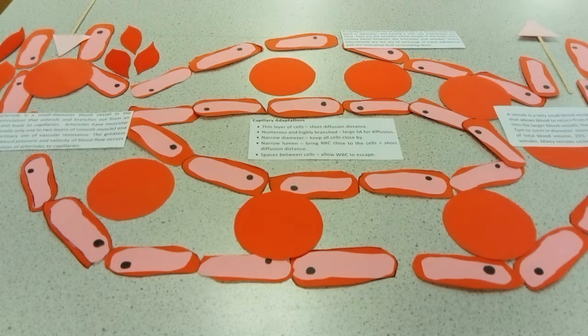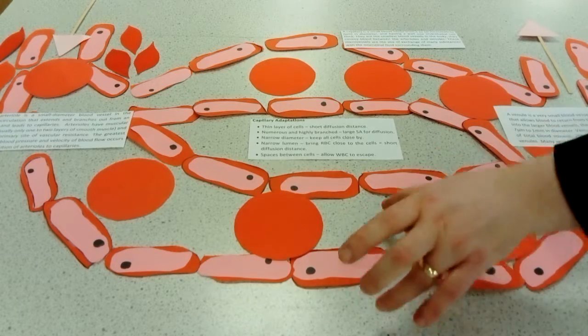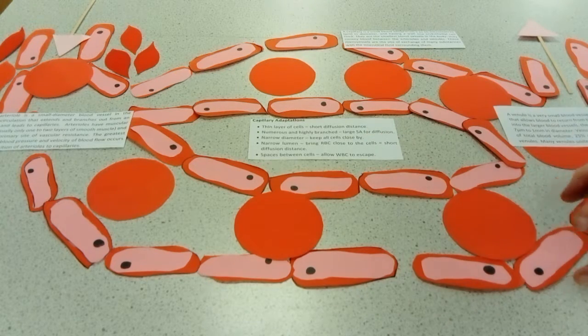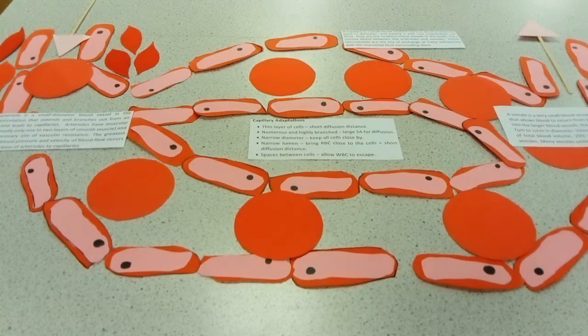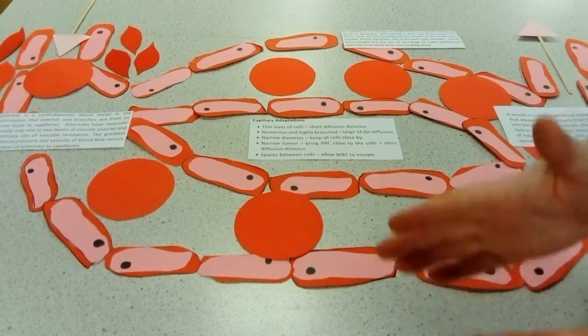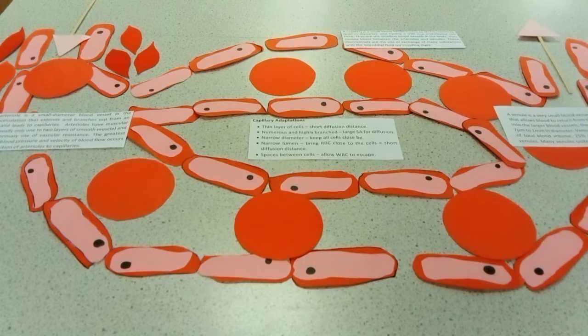A capillary is a small blood vessel, about 5 to 10 micrometers in diameter. The wall of the capillary is only 1 cell thick, and they are the smallest blood vessels that we get in the body. They're surrounded by tissue fluid, so substances can diffuse out from the blood going through the capillaries out into the tissue fluid and vice versa.